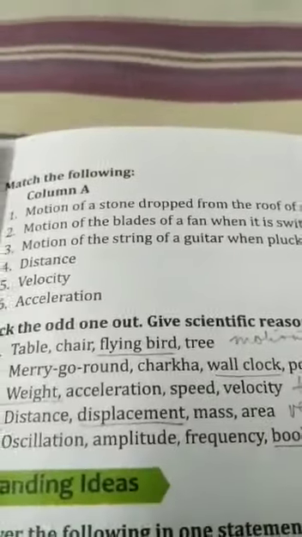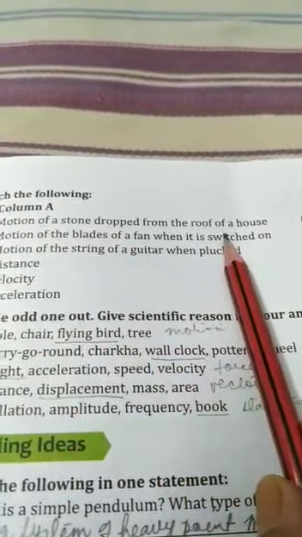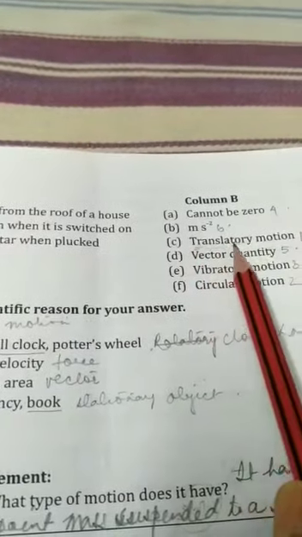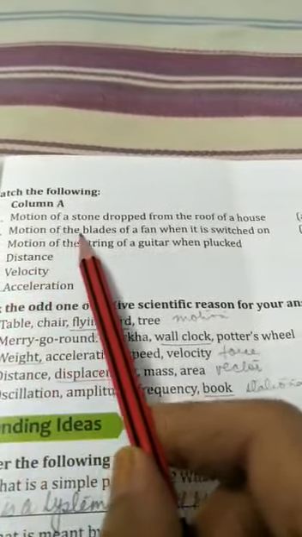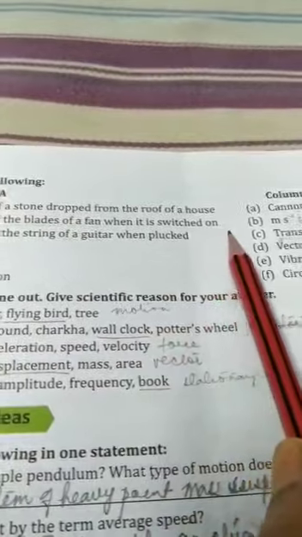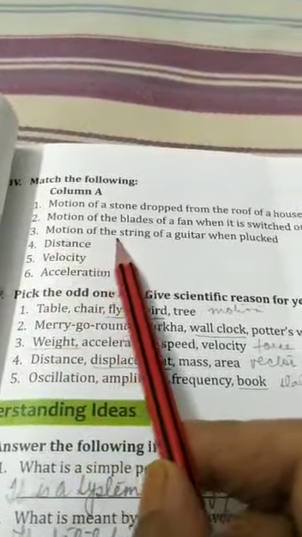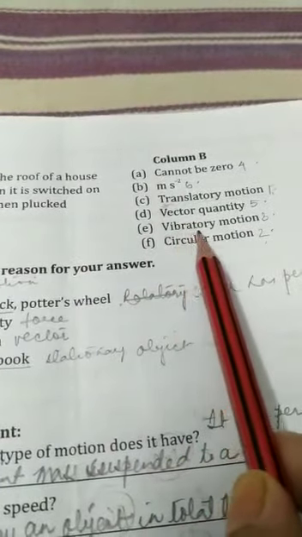Next is match the columns. Motion of stone dropped from a roof of a house. Correct option, it matches with C, that is translatory motion. Motion of blades of a fan when it is switched on, it is circular motion. Motion of string of guitar when plucked. Correct answer is vibratory motion.